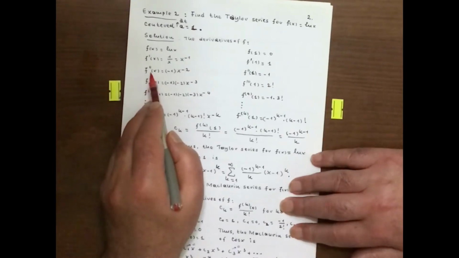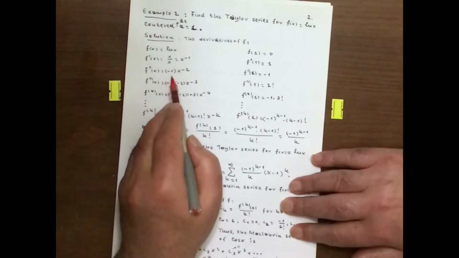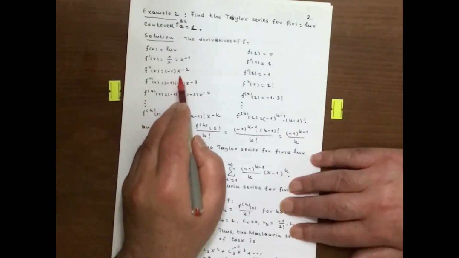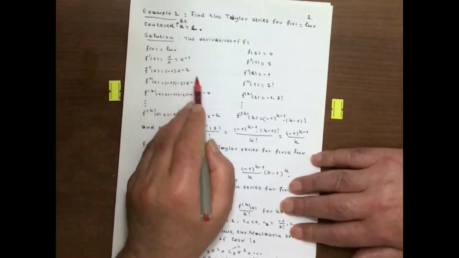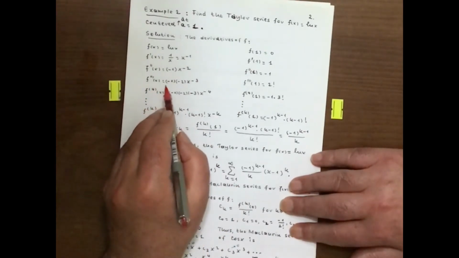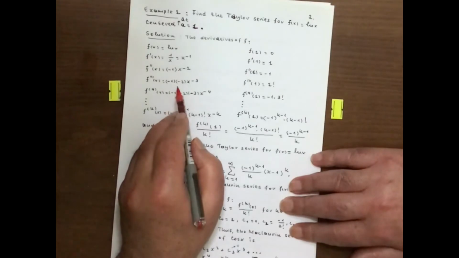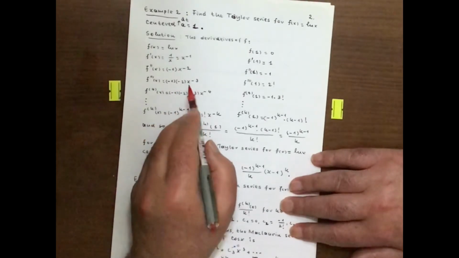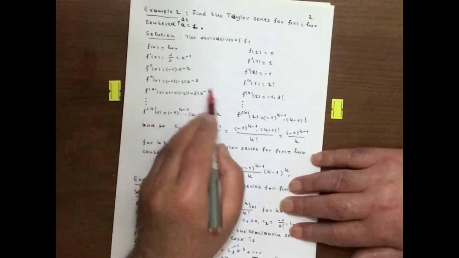F double prime of x is minus 1 times x to the minus 2. F triple prime of x is minus 1 times minus 2 times x to the minus 3.